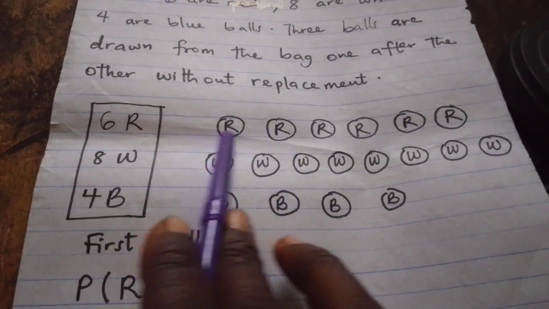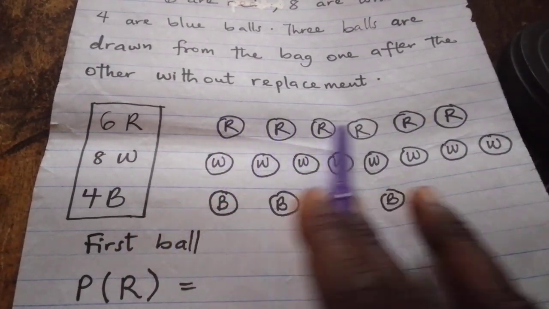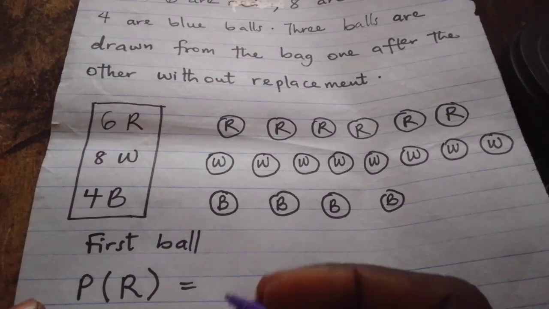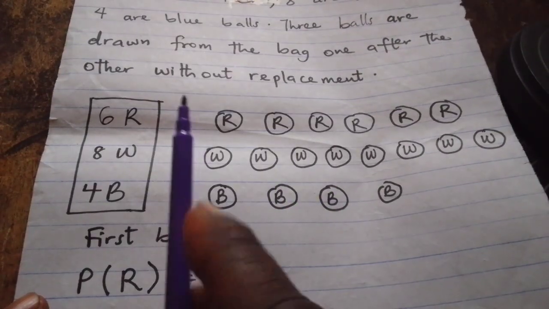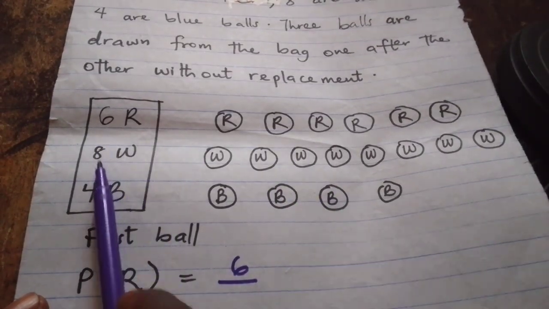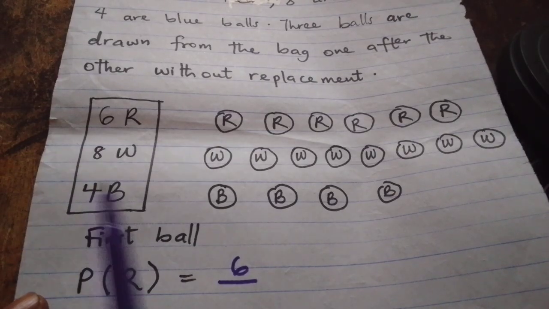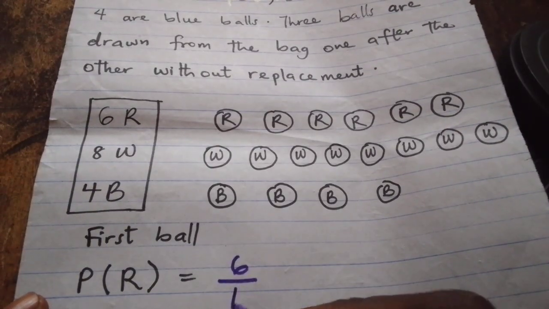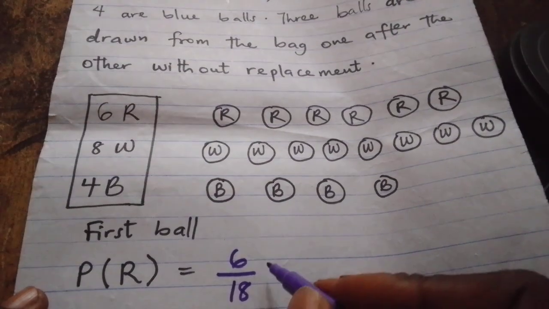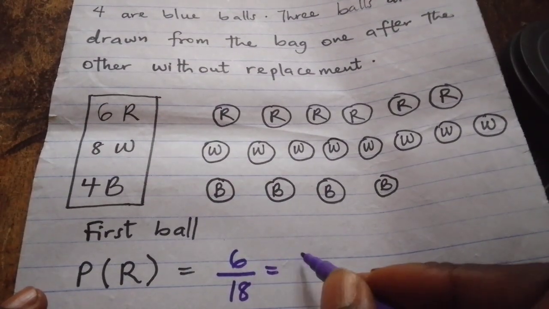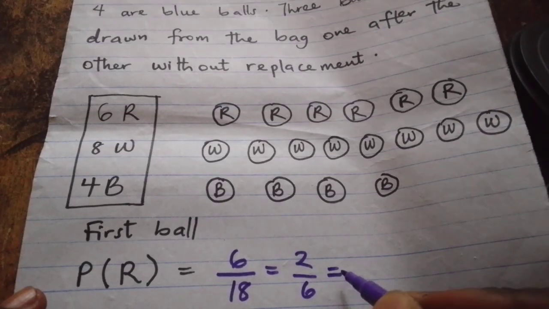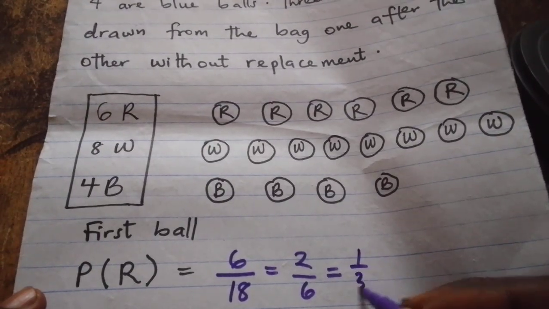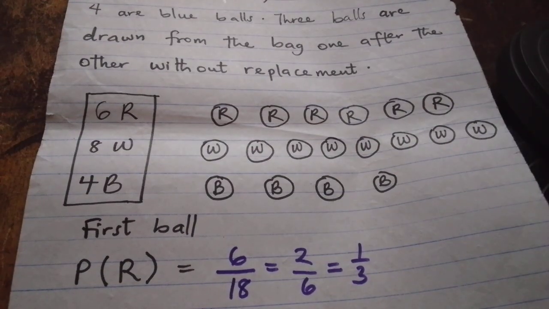How many red balls do we have in the bag here? I'm having 6. So it will be 6 over the total number of balls here. 8 plus 6 is 14, 14 plus 4 is 18. That should be 6 over 18. To the lowest term this is 1 over 3. So the probability of picking the first ball to be red is 1 over 3.